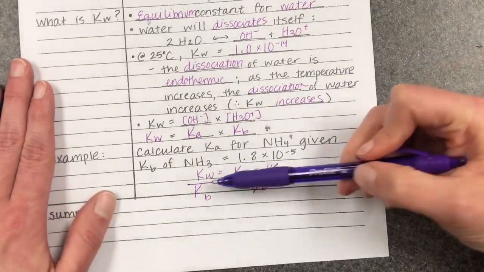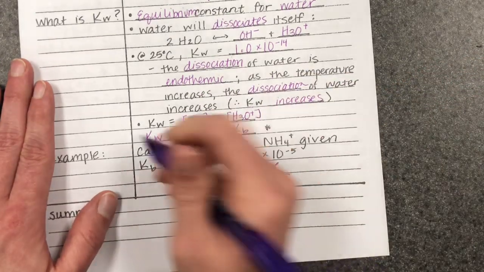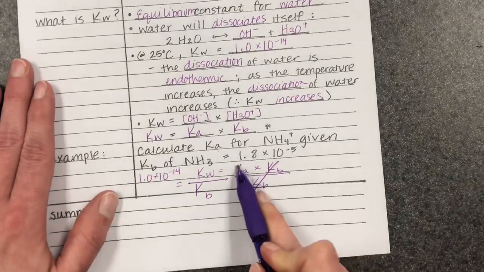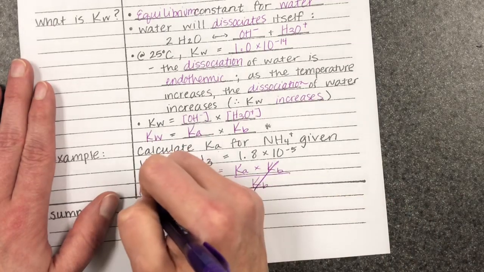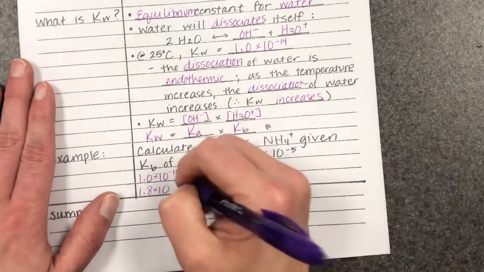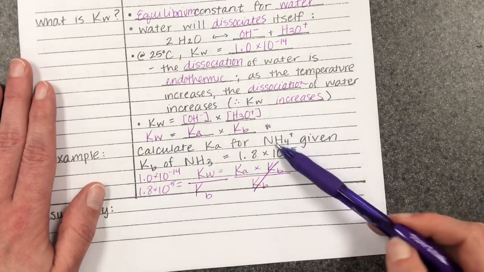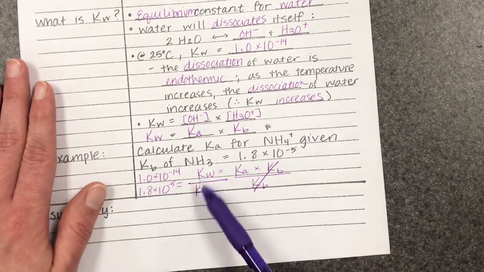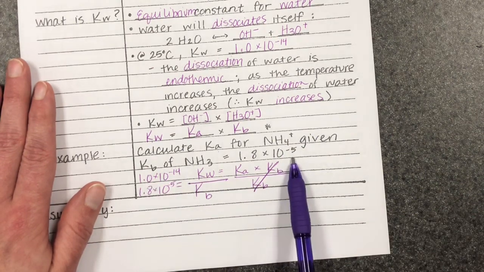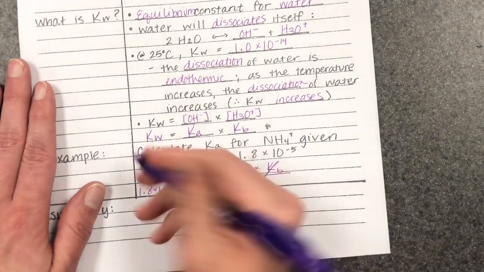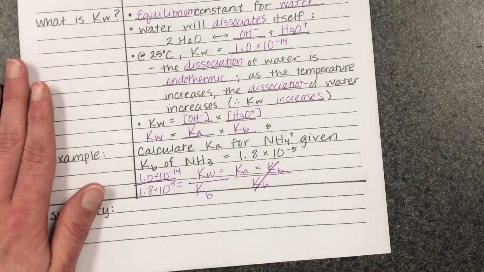So if I took 1 times 10 to the negative 14th and divided it by the Kb that I was given for this substance, well, actually this is the base and this is its conjugate acid. And so if I have the value for Kb of the base, I can find the value of Ka for the conjugate acid by dividing. And that would give me Ka.